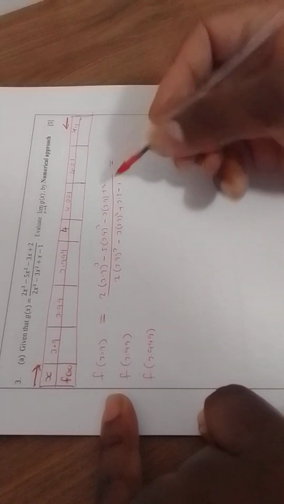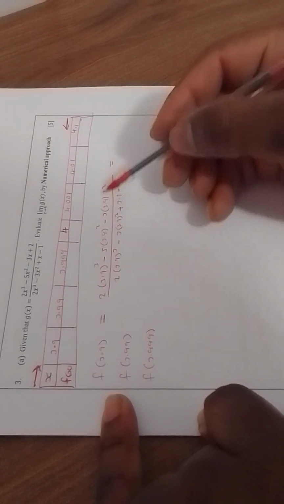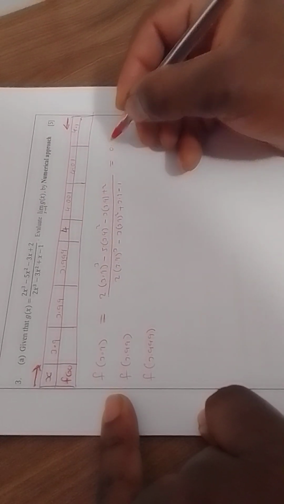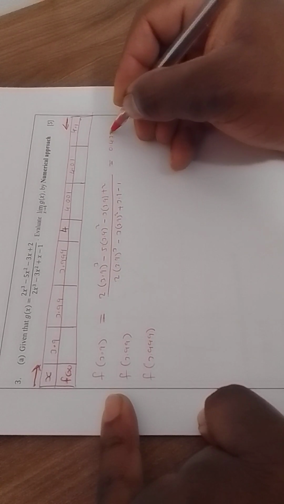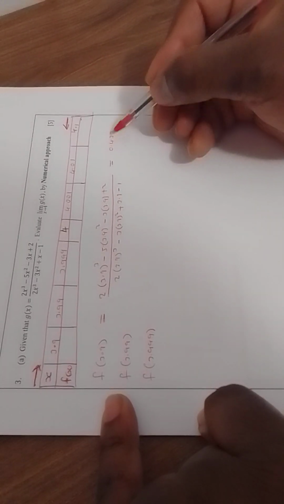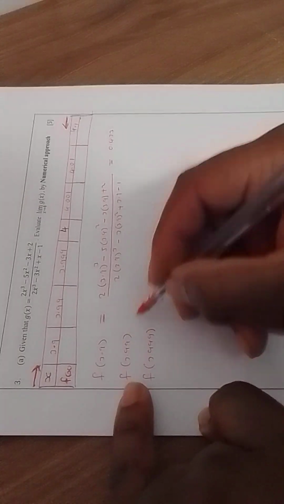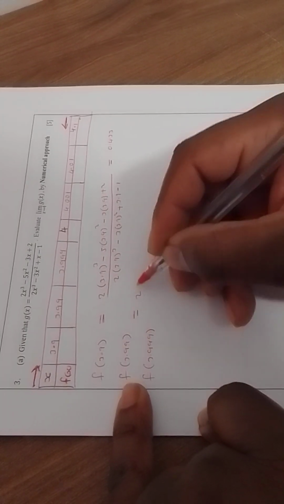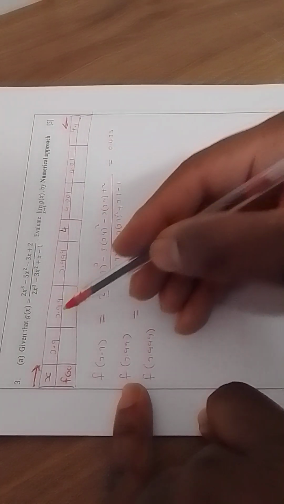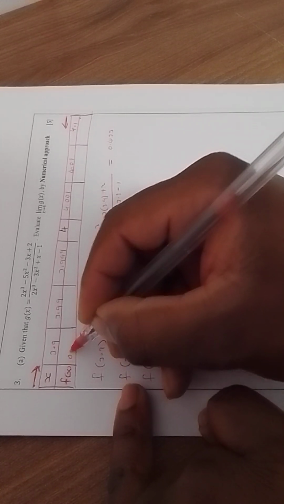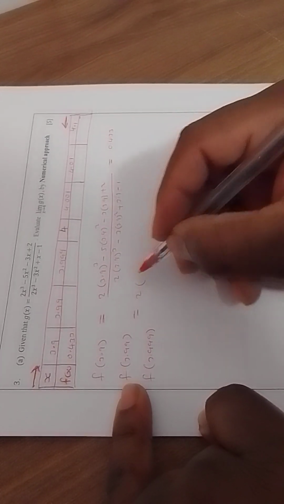Then you go to your calculator and evaluate this properly. You should be able to obtain 0.433 in 3 significant figures. Then you go ahead and do the next one, 3.99. So this one is going to be 2 times, where there's an x, you replace that with 3.99. Remember, this one obtained f of x to be 0.433. So for 3.99, please do the same.